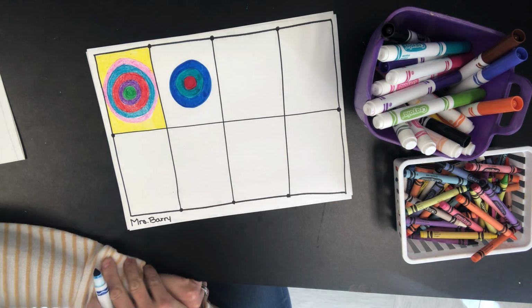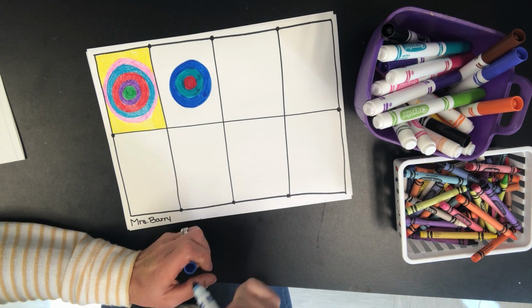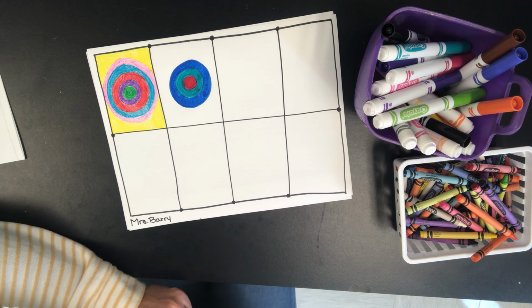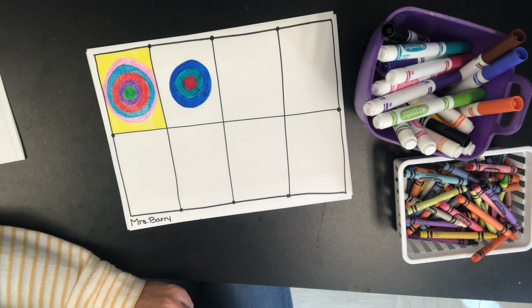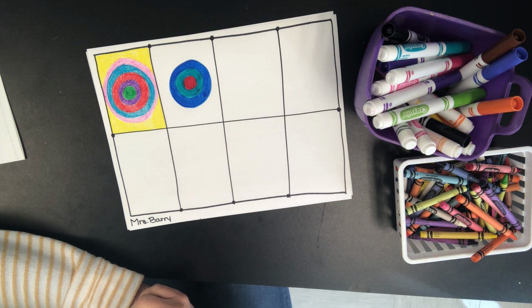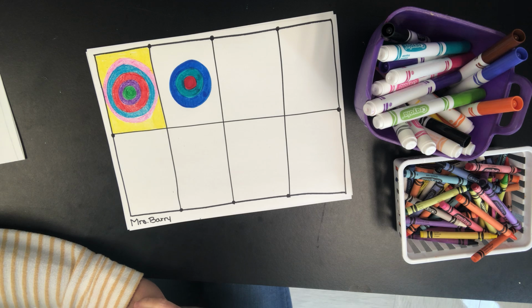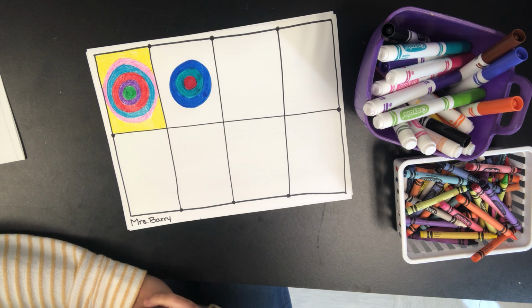So I hope you enjoyed this. Please go on the Padlet page as you're watching the story and my demonstration. You can look at Mr. Kandinsky's concentric artwork that he painted. And then as you're working, take a picture of yourself doing your work. I would love to see that. Hopefully you enjoy this. It's a very fun project, very colorful, and a great connection with our Russian artist, Vasily Kandinsky.